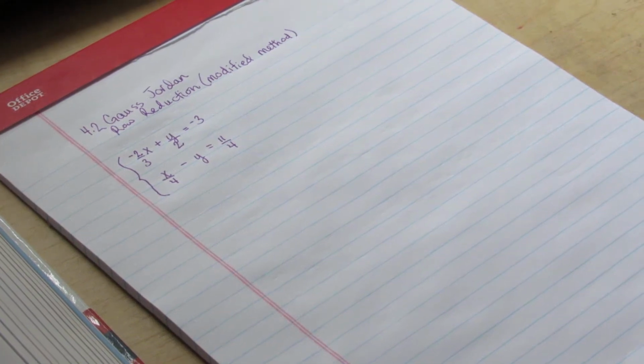This third video of the Gauss-Jordan row reduction modified method as presented in your textbook is designed to show you how to clear out fractions that might be in your equation, which is the second step. And so we have this system of equations, negative 2/3 x plus y over 2 equals negative 3, and x over 4 minus y equals 11 over 4.